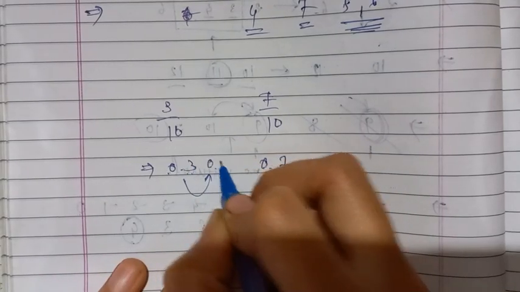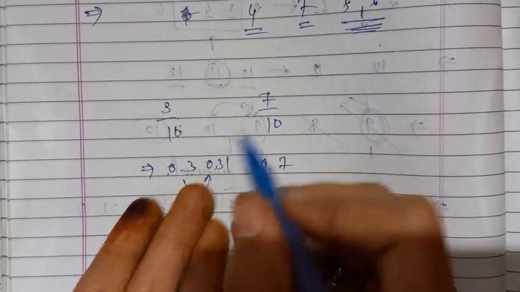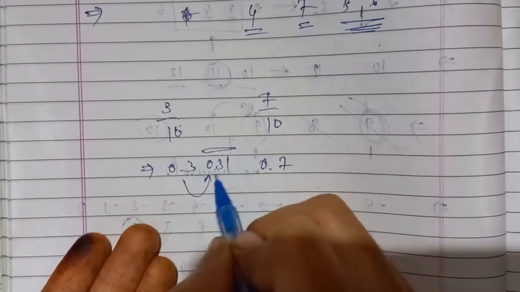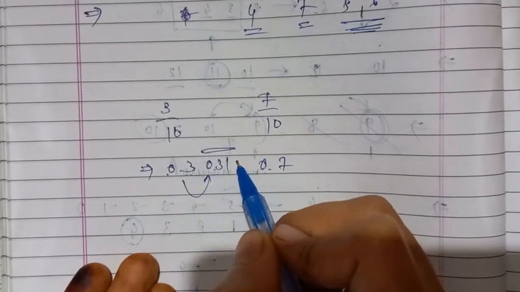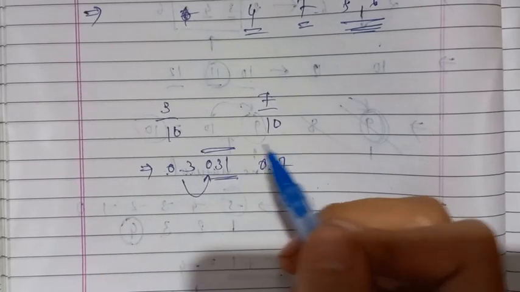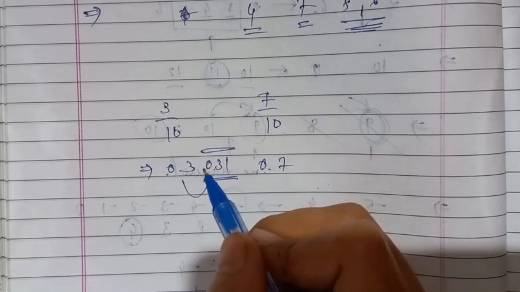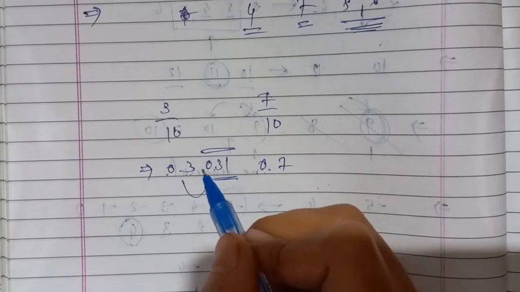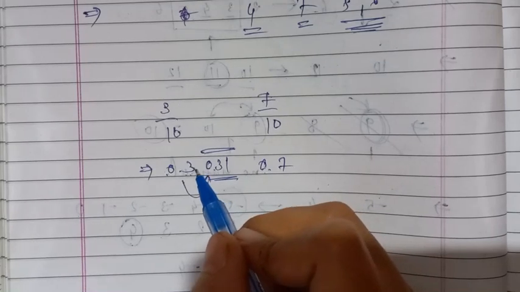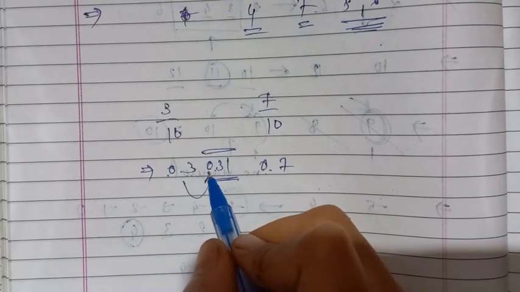I can write 0.31 also, and before this 0.31 there is also one more decimal number, because this is also a rational number. So it is not defined that this rational number is next to that rational number.